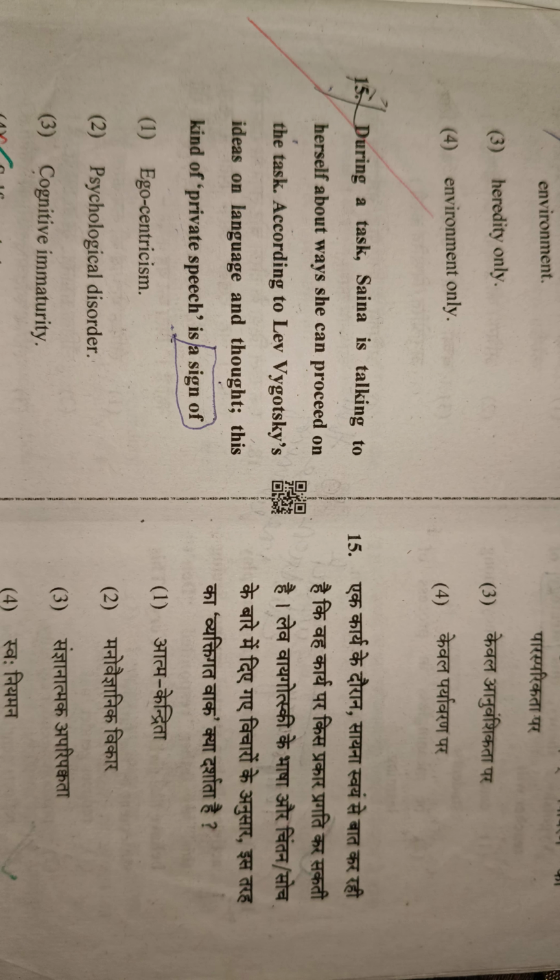During a task, Shaina is talking to herself about ways she can proceed on the task. According to Lev Vygotsky's ideas on language and thought, this kind of private speech is a sign of. Options: egocentrism, psychological disorder, cognitive immaturity, self-regulation. The correct option is self-regulation.